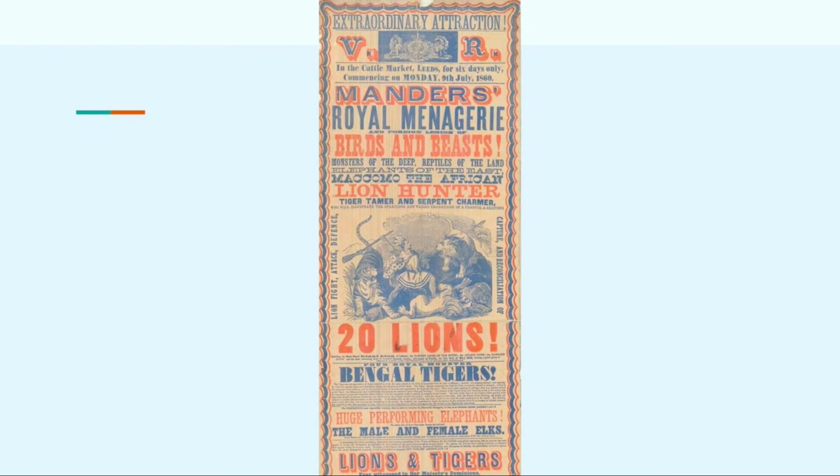To me, he is one of the first people to really tamper with and pursue hierarchy. A lot of stuff pops out at you. I know the first thing that I see when I'm looking at this poster is 20 lions. And then I kind of jump down, I see Bengal tigers. And I'm like, okay, who is this? And this is the Manders. This is the royal with the birds and the beasts. And everything jumps out at you.